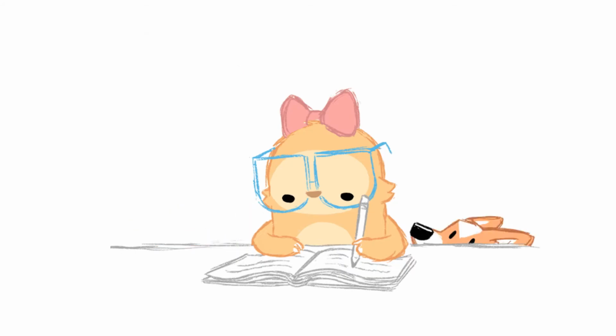Pause. Pause sekarang. Jangan tipu. Tipu dosa. Dah siap ke?